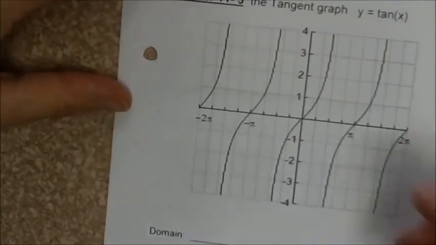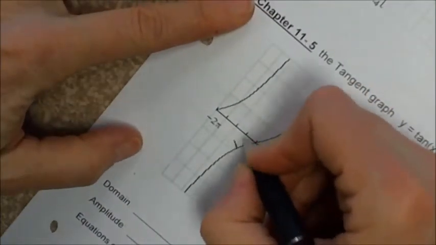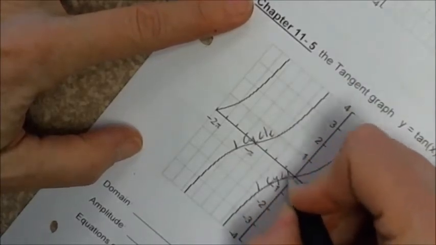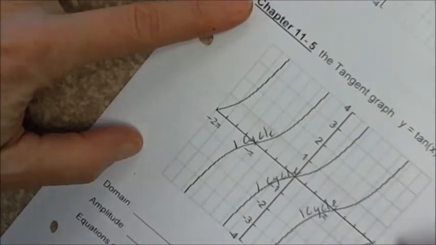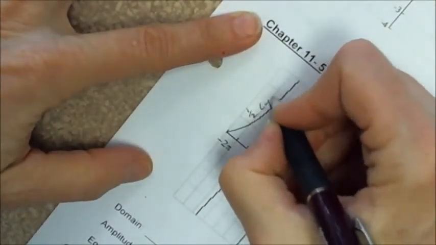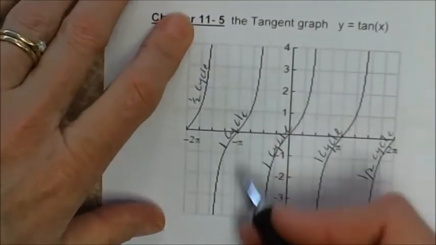And the tangent graph has, each one of these is a cycle. So if you want to label this as 1 cycle, this is 1 cycle. Here's 1 cycle. Here's a half of a cycle because it doesn't go through here, a full one. And here's another half of a cycle. So 1 full cycle you can see is each one of these.